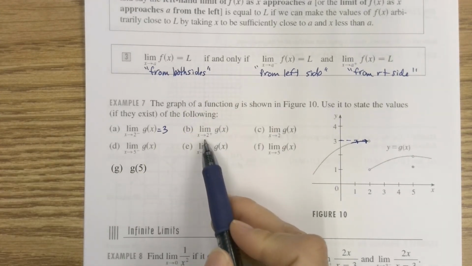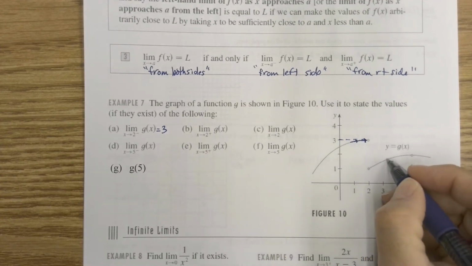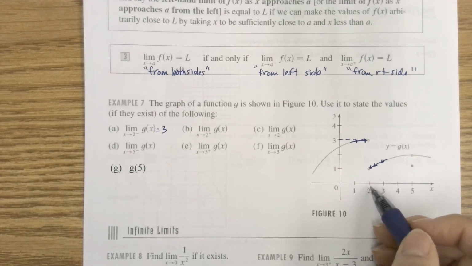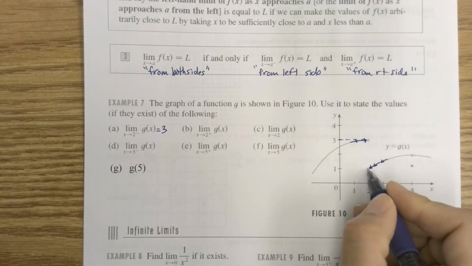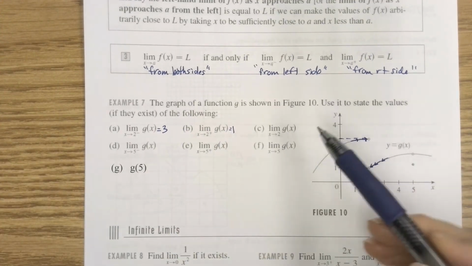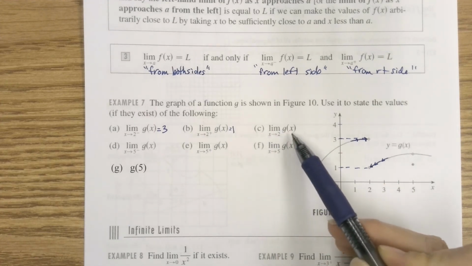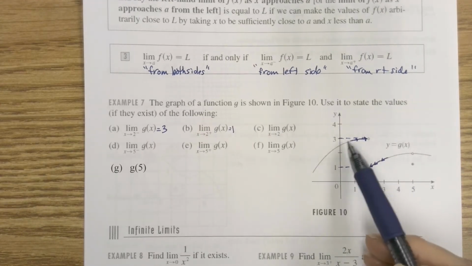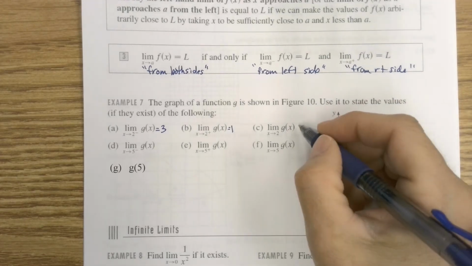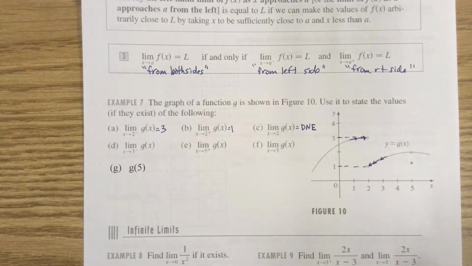Next question, the limit as x approaches 2 from the right side. And as we get closer and closer and closer, like 2.1, 2.01, this is approaching the number 1. So part C is asking, what is the limit as x approaches 2? And since there's no plus or minus, it means from both sides. Well, is this graph approaching the same number from the left as it is from the right? No, it is not. So we would write that this does not exist. And DNE is an acceptable abbreviation for that.